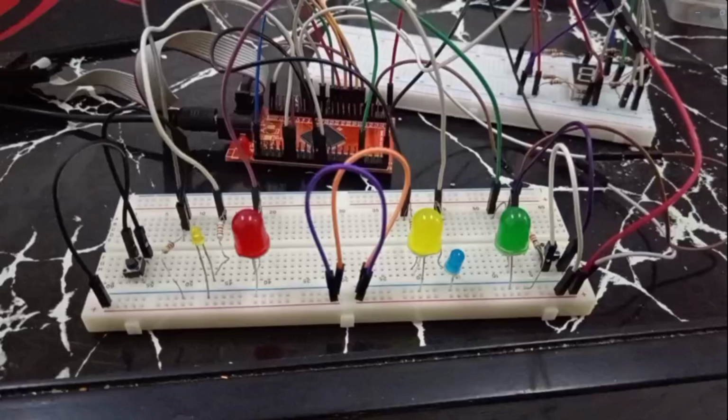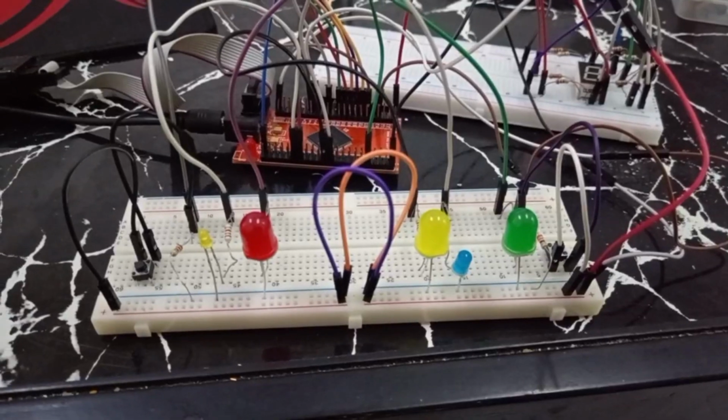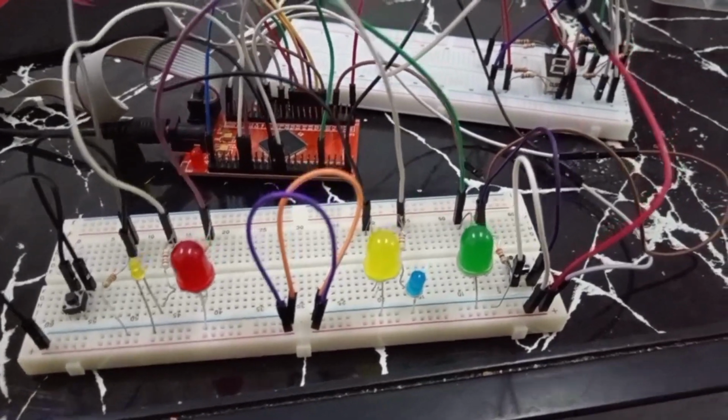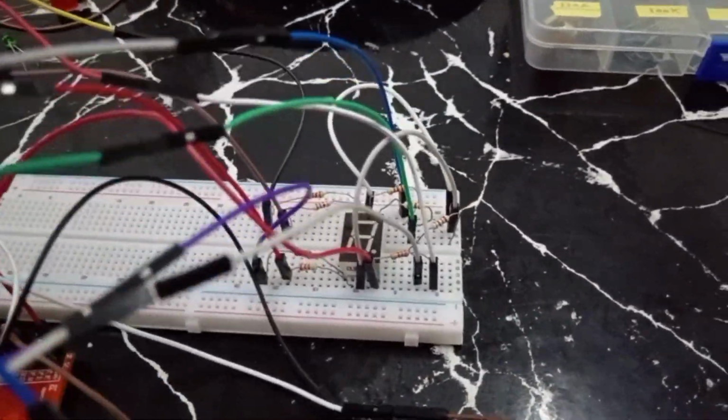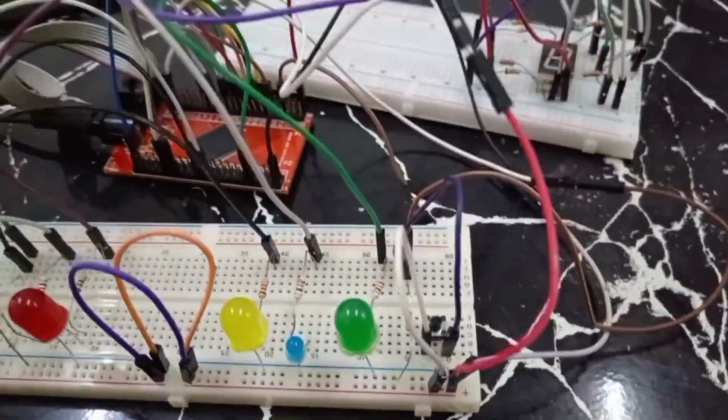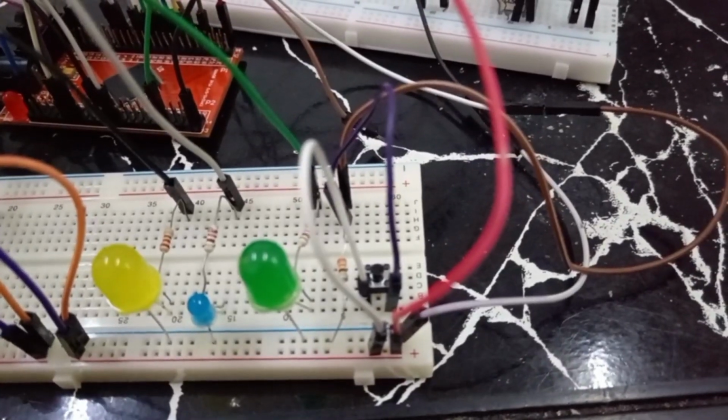As for components, the system uses 6 output elements consisting of 5 LEDs and one 7-segment display. And for input, the system uses 2 push buttons.